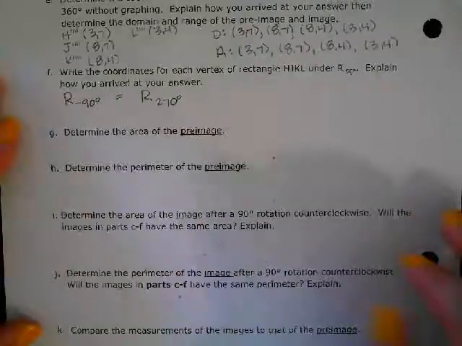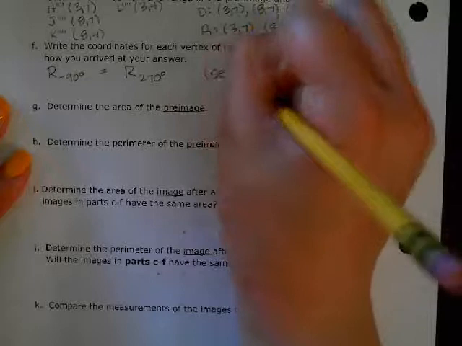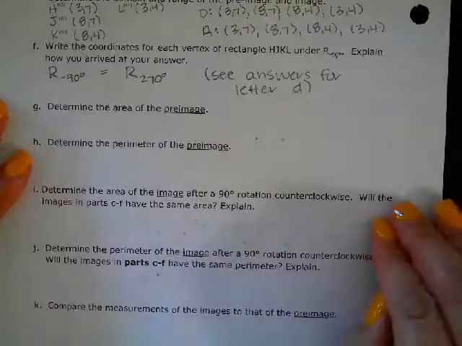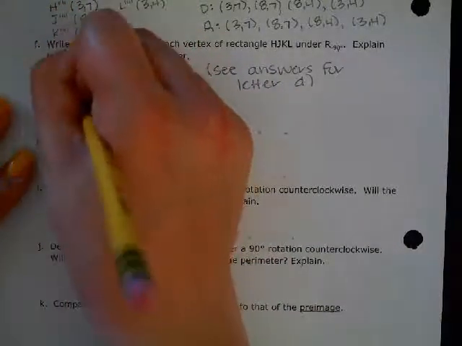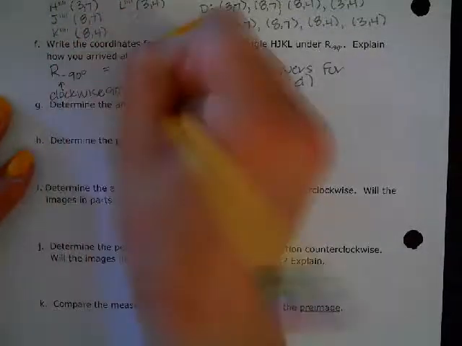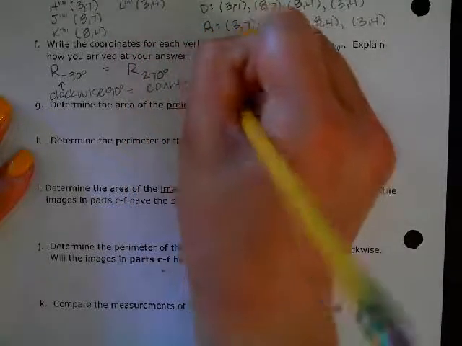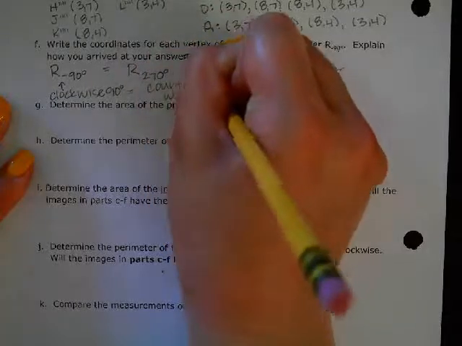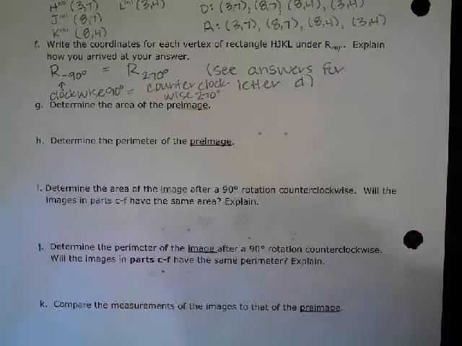That was D. So I'm going to write answers for letter D, and a note to myself that clockwise 90 is the same as counterclockwise 270.